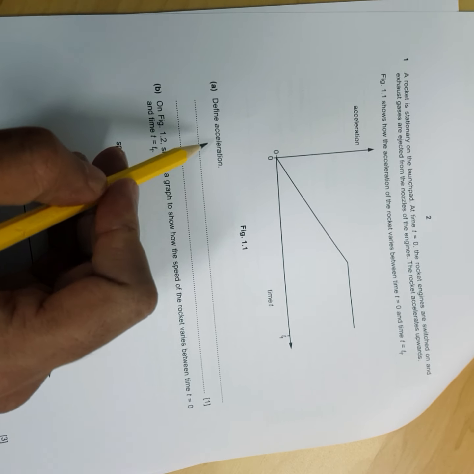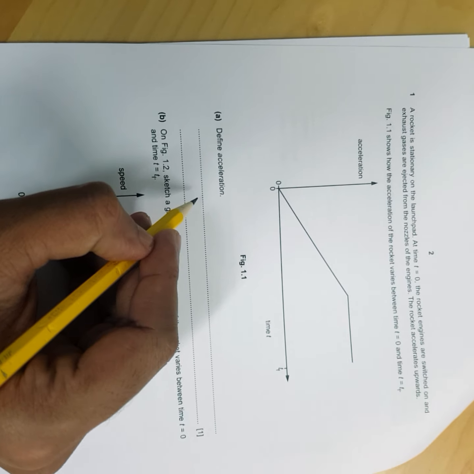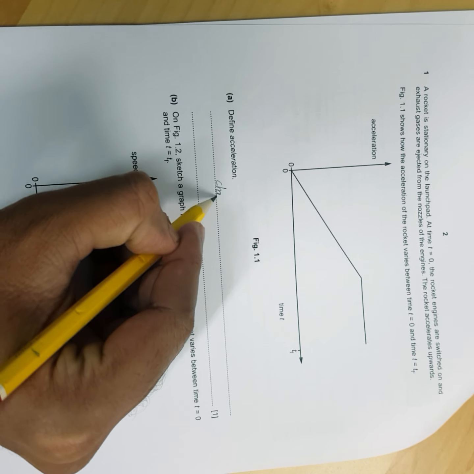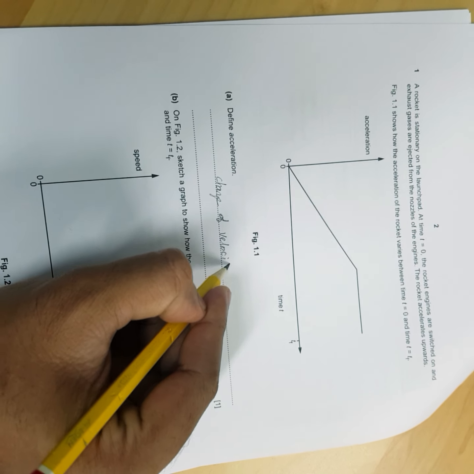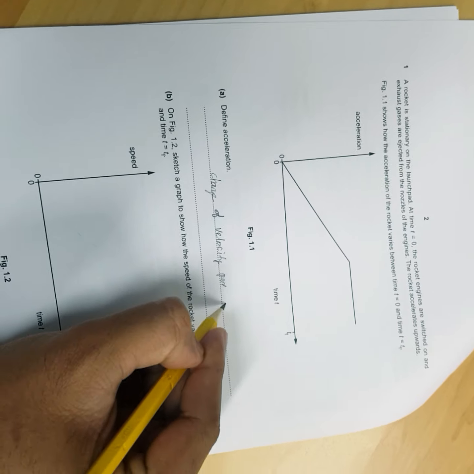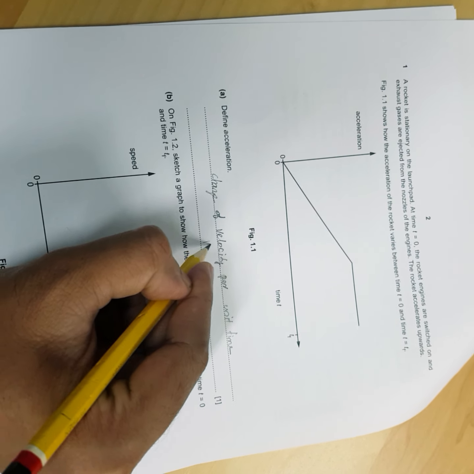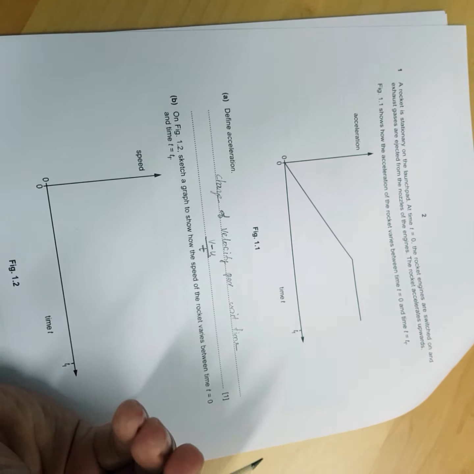First question, define acceleration. That we know it is a rate of change of velocity, or change of velocity per unit time. Change of velocity per unit time is called acceleration, or we can write it in the form of an equation: change in velocity over time, (v minus u) over t.